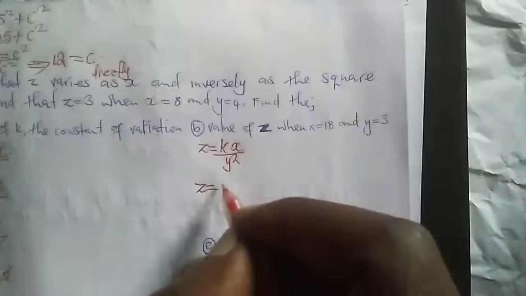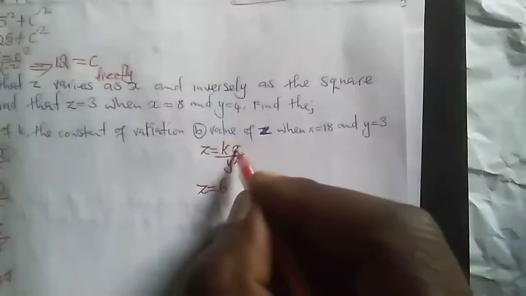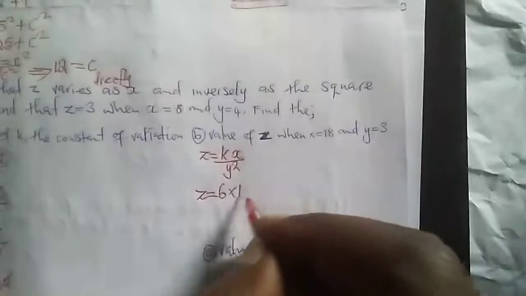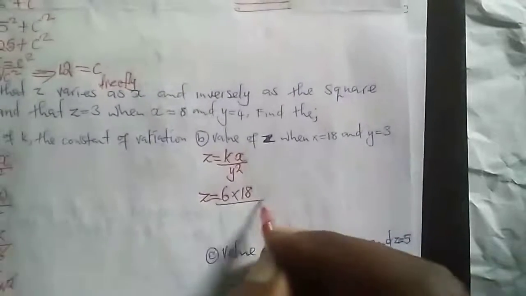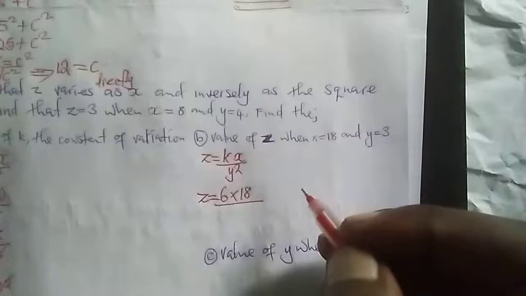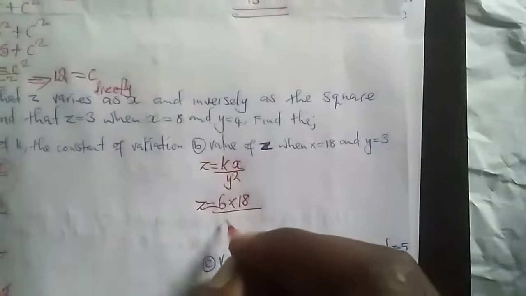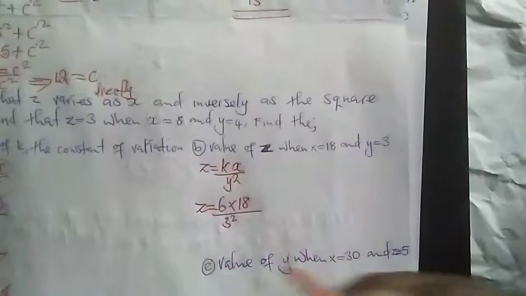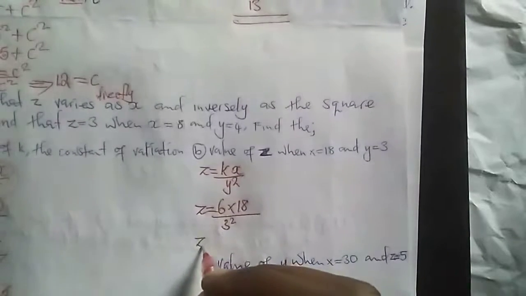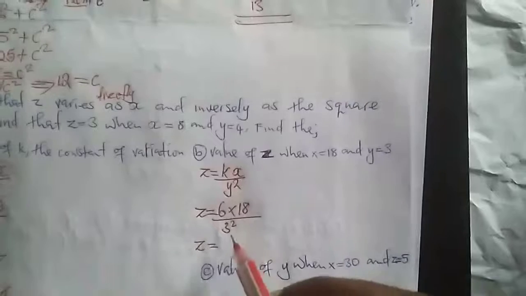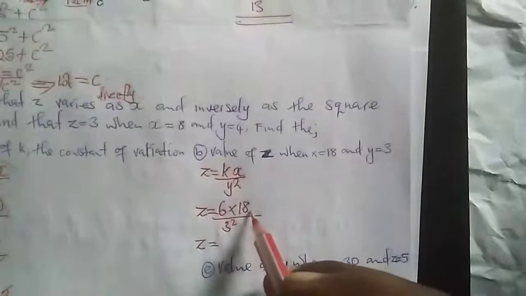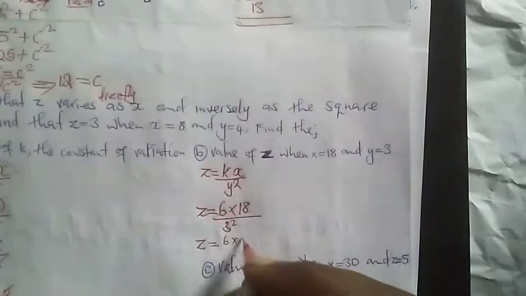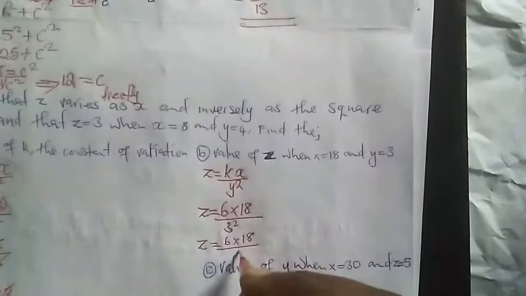So we're going to write 6 multiplied by the value of x given in the statement, which is 18. So we're going to say times 18 over, then the value of y is 3 squared. Okay, now what we can do here is we're going to write z is equal to, now I will urge you not to rush multiplying this, because 3 squared is going to give us 9. So we're going to have 6 multiplied by 18 over 9.